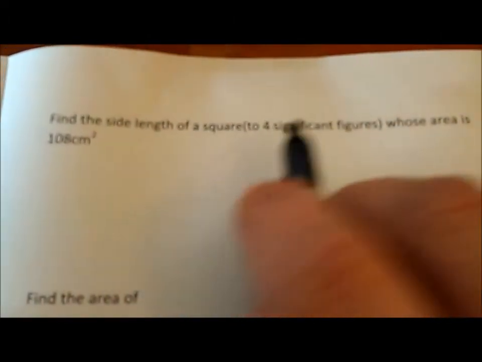Okay, let's have a look at a different type of question. Find the side length of a square to 4 significant figures whose area is 108 centimetres squared.